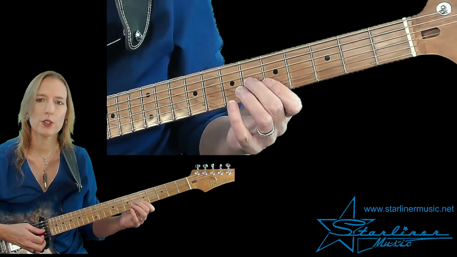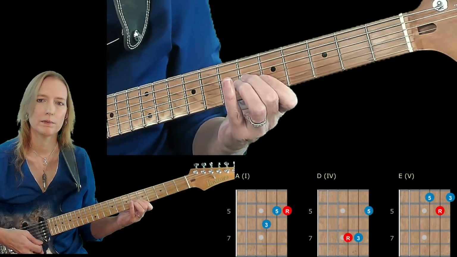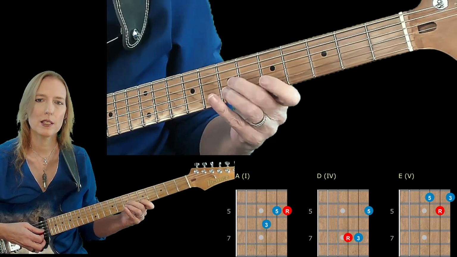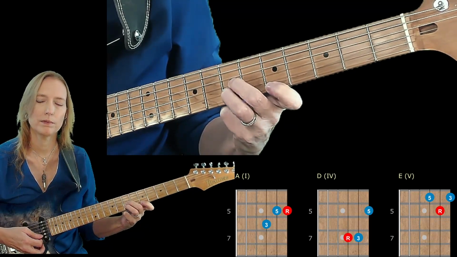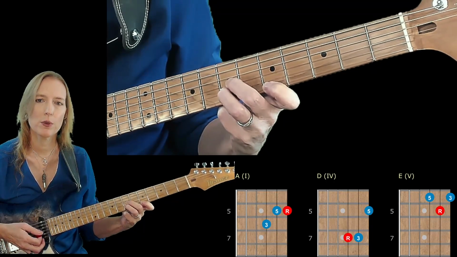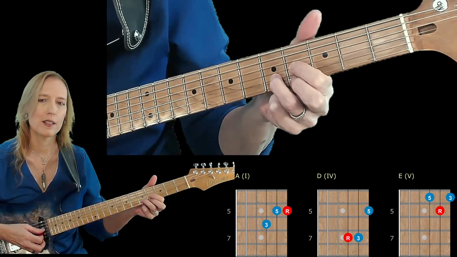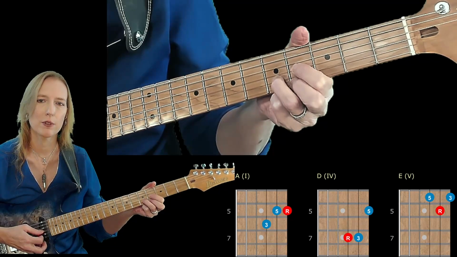We have first inversion A here at the 5th fret. 4 chord is D, and that's in root position. And our 5 chord is E, that is in second inversion.